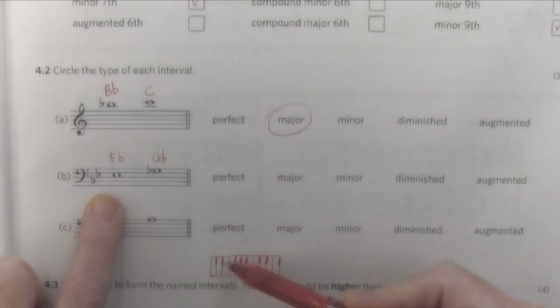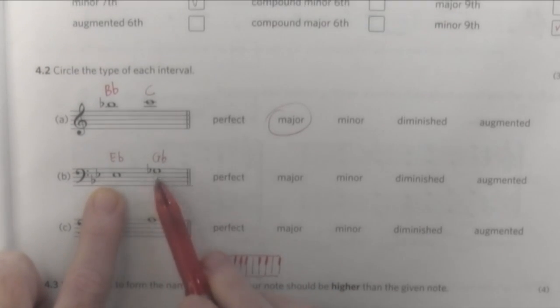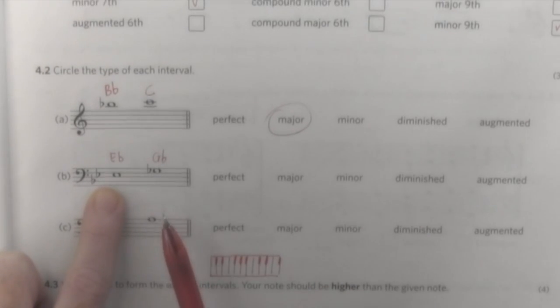Okay, mi flat. It's a third, 1, 2, and 3. To be major, a third needs 2 tones. So mi flat, 1.5. So we're missing another half, which means that from major, it becomes minor.